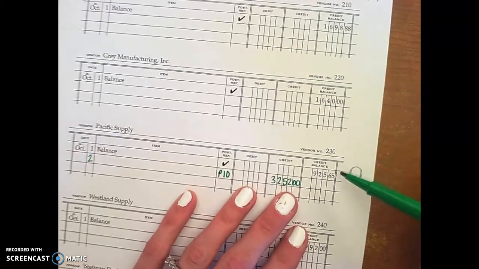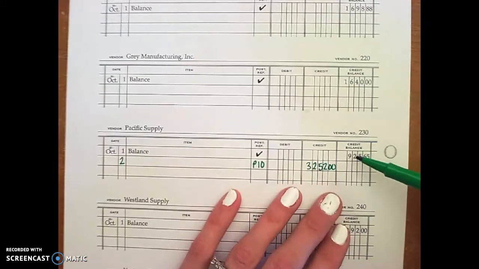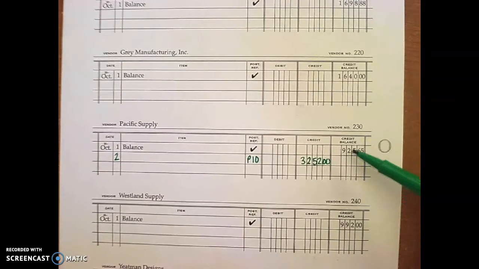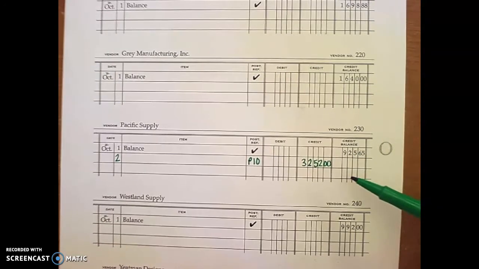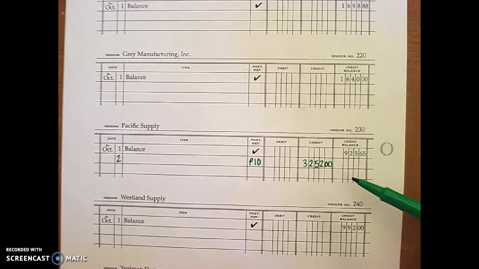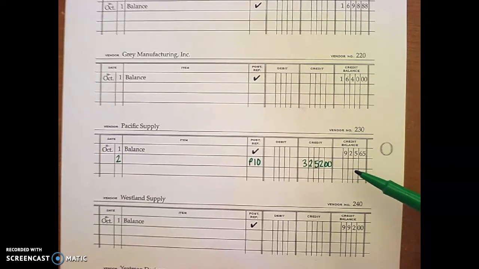So instead of having a debit and credit column balance in our accounts payable ledger, we just have a credit balance. And that's because these are all accounts payable. Accounts payable have a normal credit balance. And so because of that, we're typically always either going to have a credit balance or a zero balance. It would be very unlikely for us to have a debit balance. If we did have a debit balance, we could put it in parentheses.